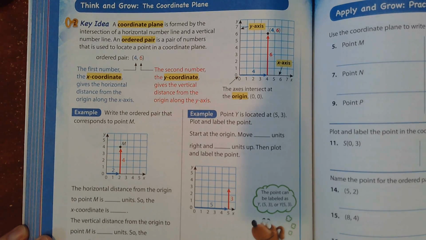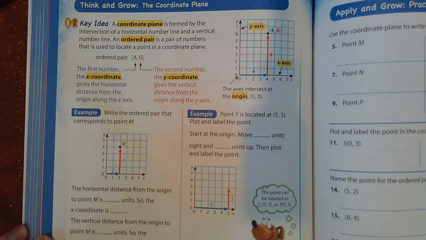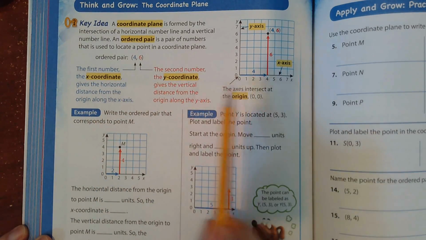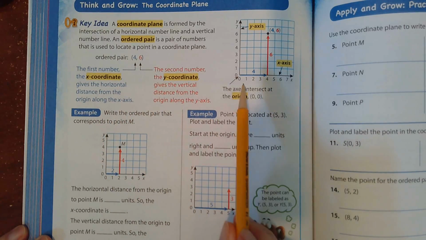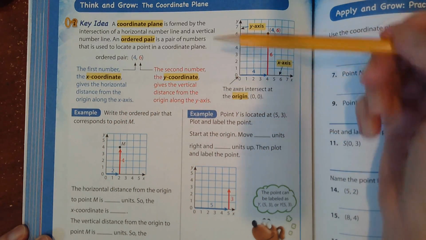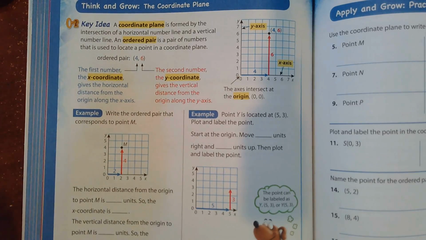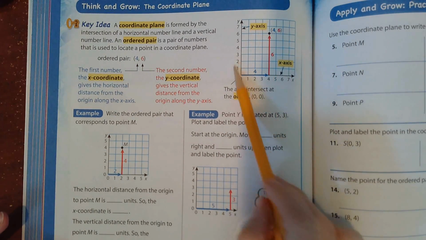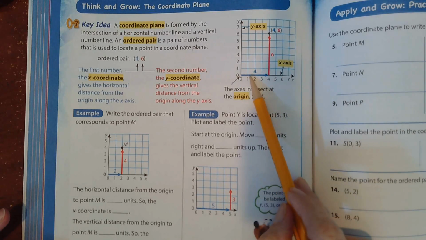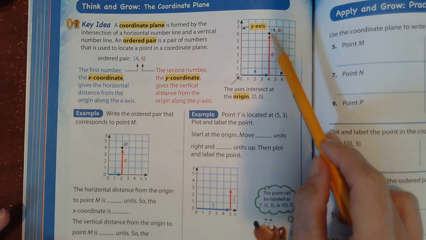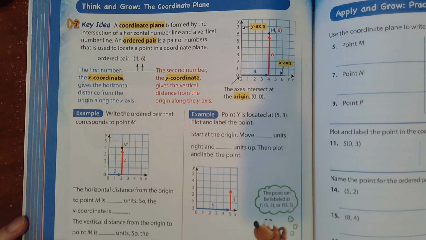All right, this is about coordinate planes. A coordinate plane is formed by the intersecting of a horizontal number line, remember horizontal, straight across, and a vertical number line. An ordered pair is the pair of numbers that's used to locate a point in a coordinate plane. So the coordinate plane is kind of the grid, and your ordered pair is where exactly that point is located on the grid. It's almost like an address where you'd find something.